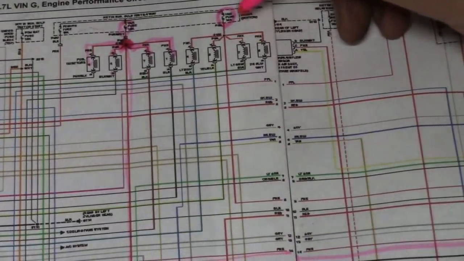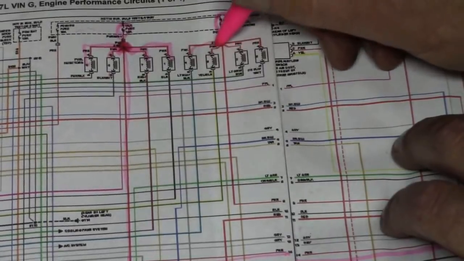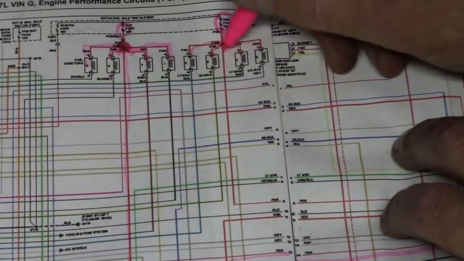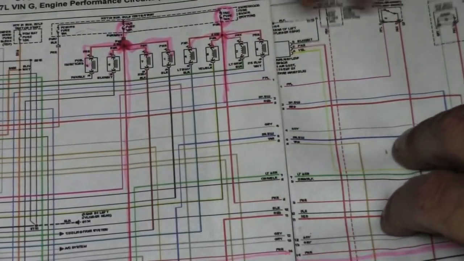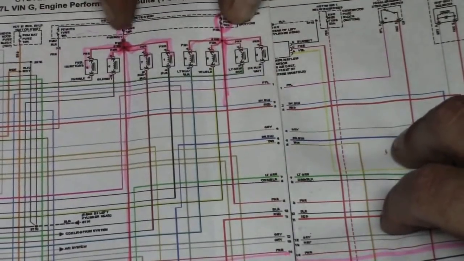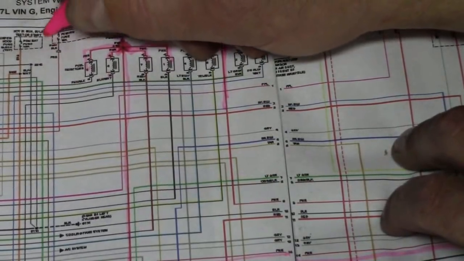Let me bring that down for you. That fuse is definitely going to go to the other bank. If we follow that one down, it goes to the injectors just like the other one does. We'll follow that down to be sure. These are both going to be powered ultimately by the same source, and that is right here.